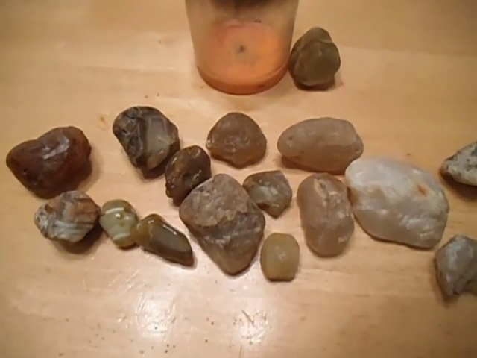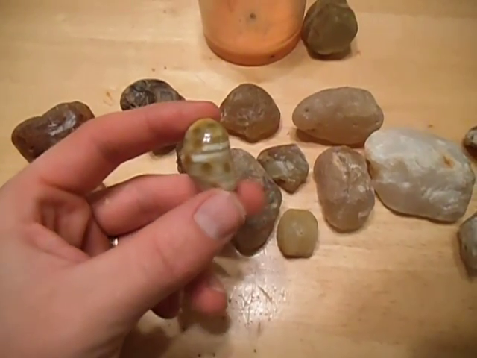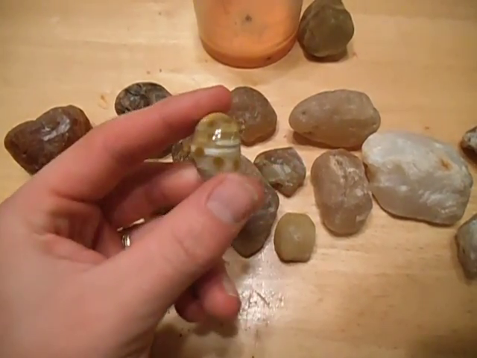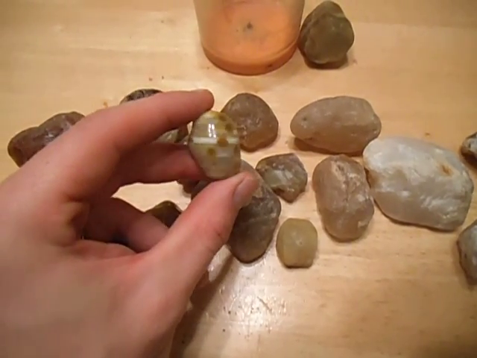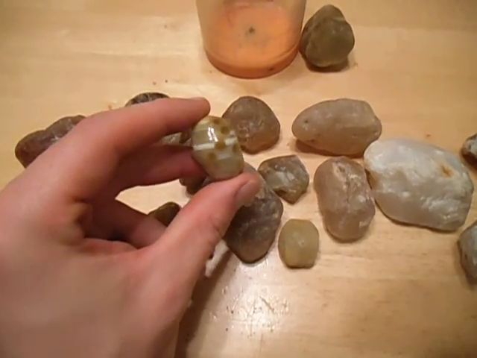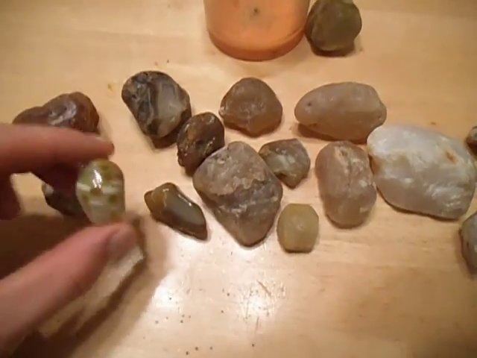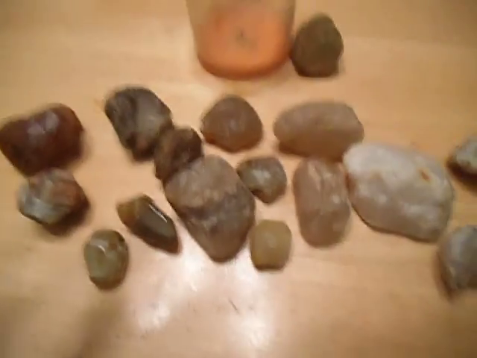So these polished agates have a very shiny luster. It's called a vitreous luster. And like quartz crystals will have a vitreous luster, it's a shiny, reflective plane. And metal has a metallic luster.